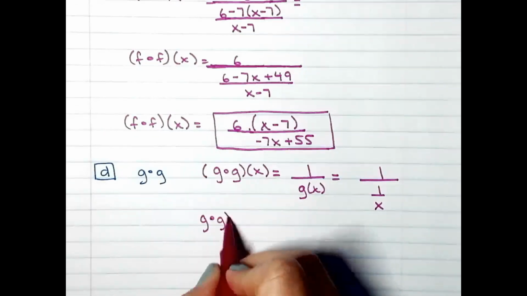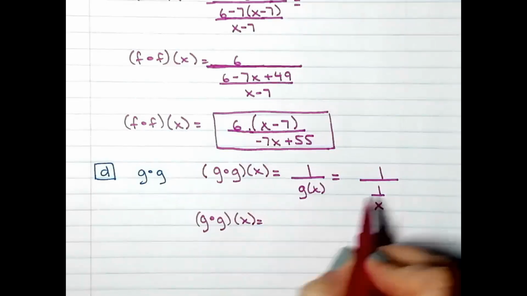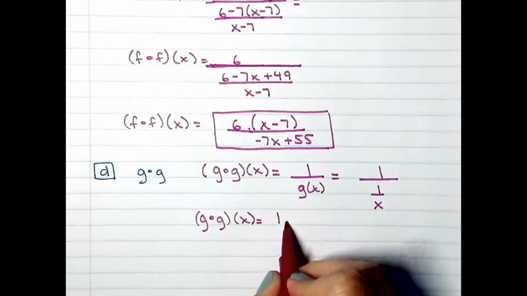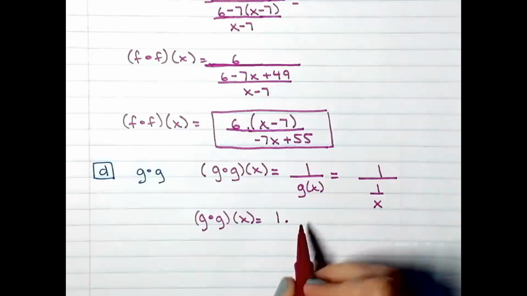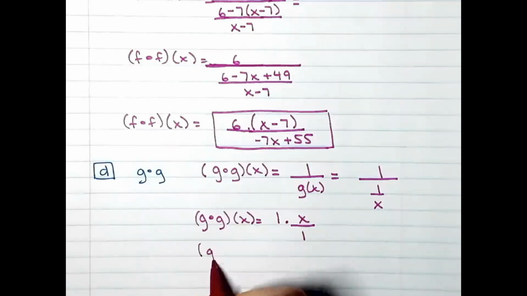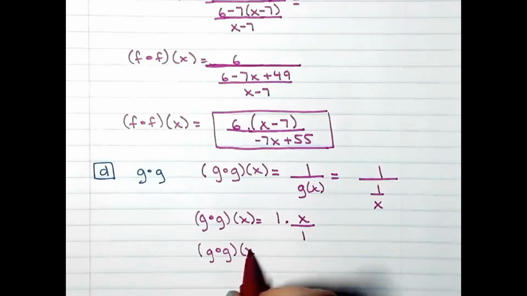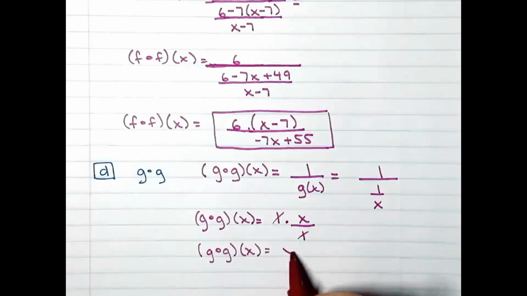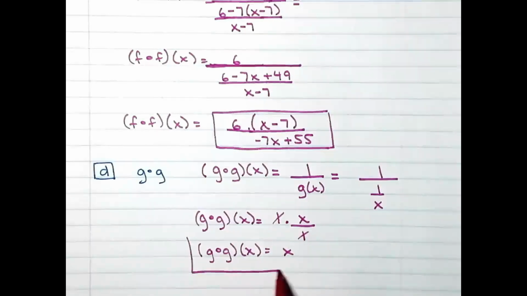G compose G of x. I have 1 in the numerator. Multiply by the reciprocal, so x over 1. Simplify, because 1 divided by 1 is 1. G compose G of x. Ta-da! Just x. We did it, guys.